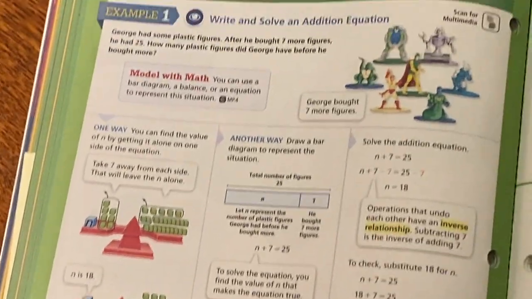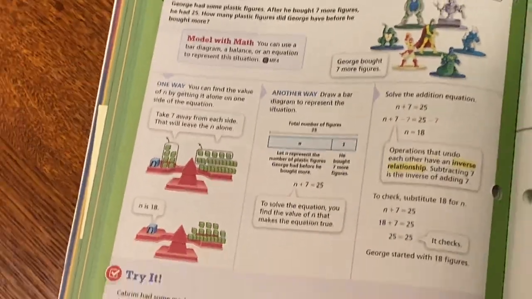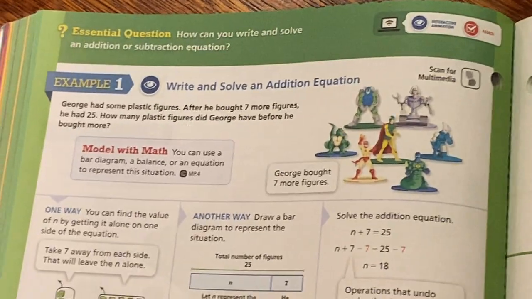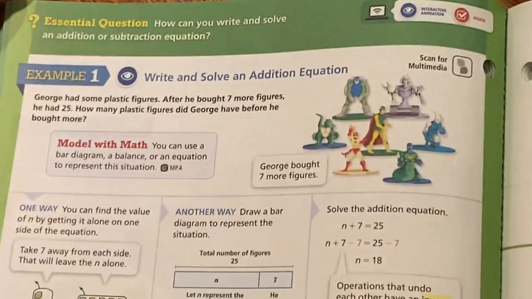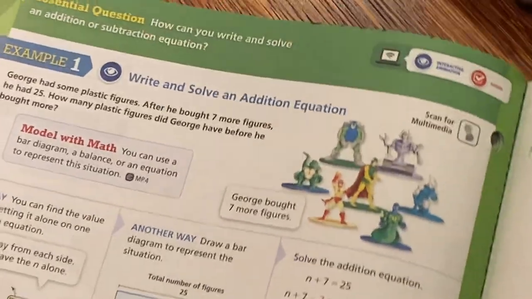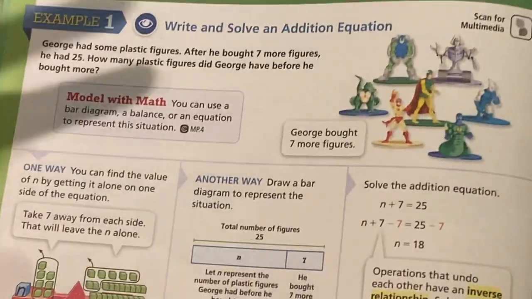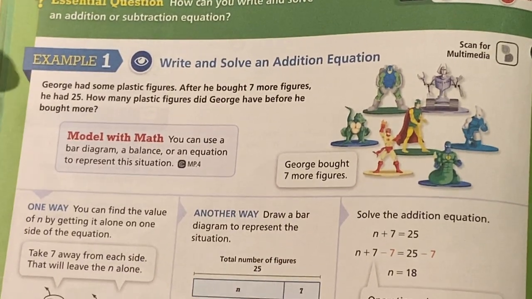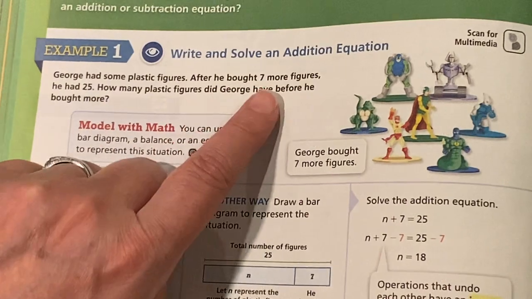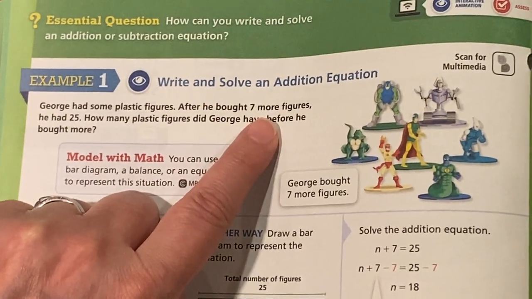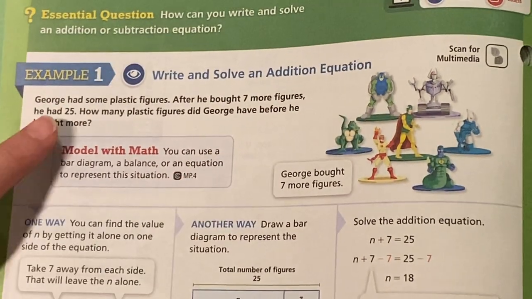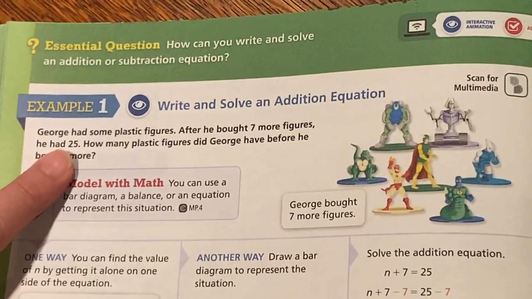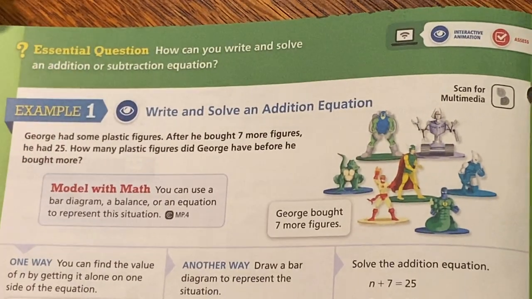So on 190, it shows you 3 different ways to solve these problems. George had some plastic figures. Good for you, George. After he bought 7 more figures, he had 25. This is just like the bus one, right? How many plastic figures did George have before he bought more? So this is just like the bus. The 7 more is the 16 kids who got on at the last stop, right? Having 25 after he bought them, that's like the kids when they got to school. So how would you set up that equation?